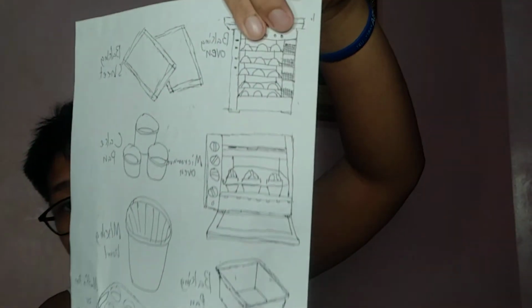Next is microwave oven. Here's an example of a microwave oven. A microwave oven is an electrical oven that heats and cooks food by exposing it to electromagnetic radiation in the microwave frequency range.